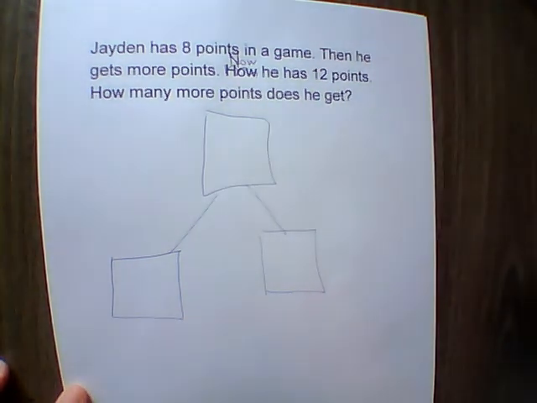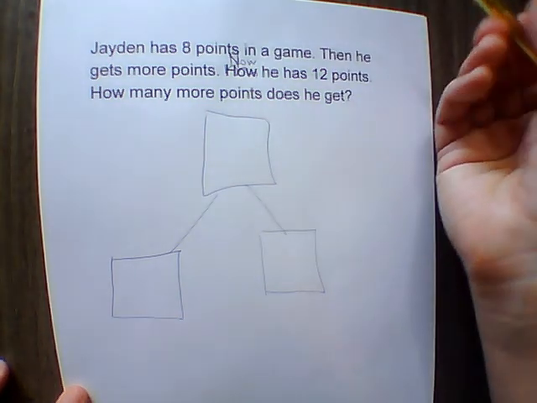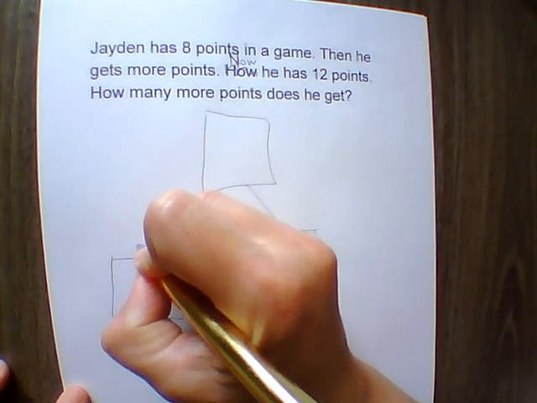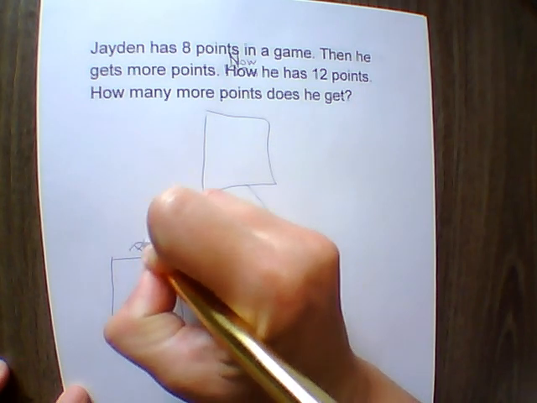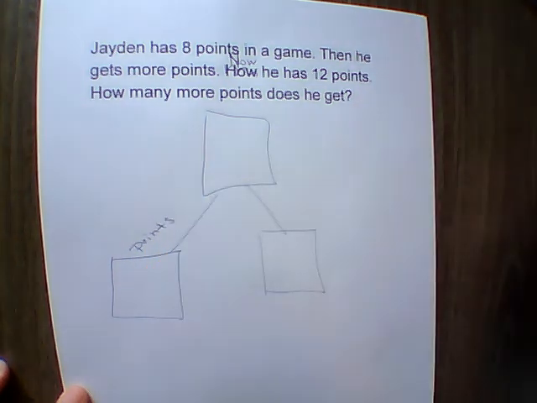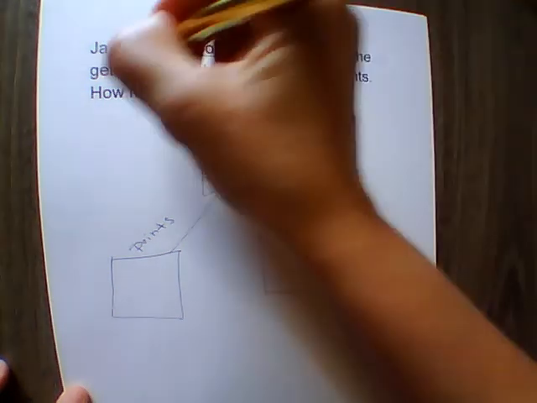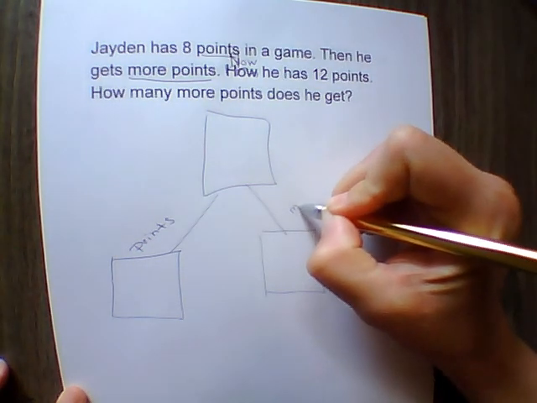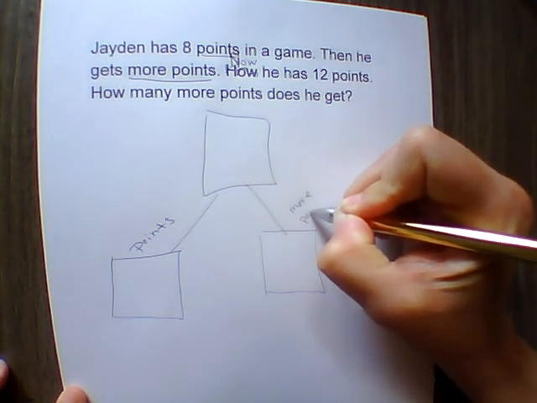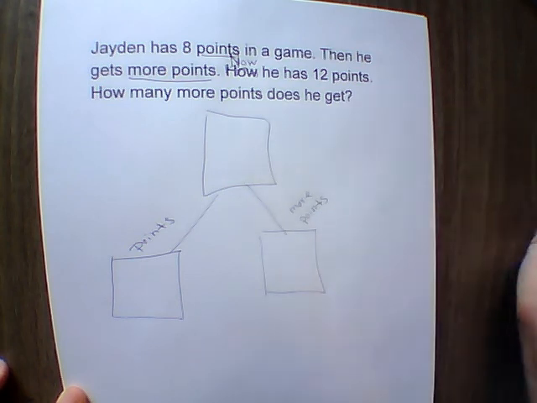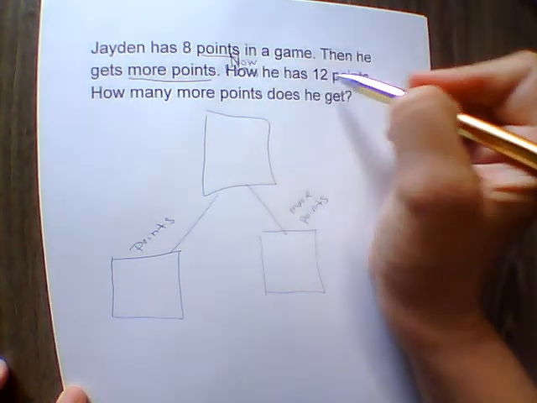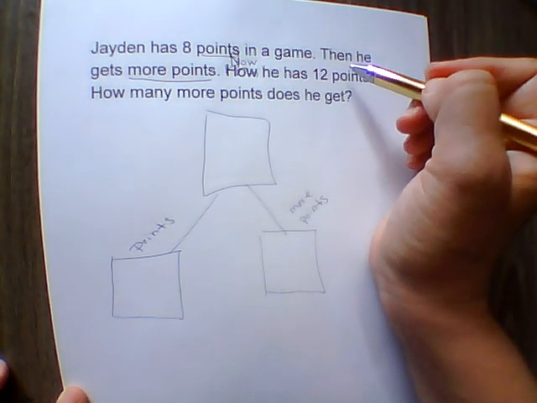Jaden has 8 points in a game. Then he gets more points. Now he has 12 points. How many points does he get? So we're going to start in the beginning. So 8 points. And then we're going to put points. And then he gets more points. And then now he has 12 points, and we can kind of say in all.